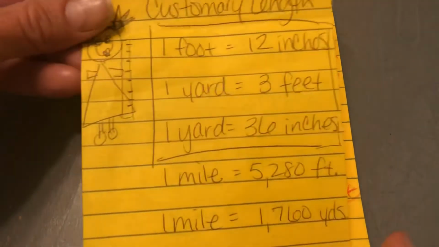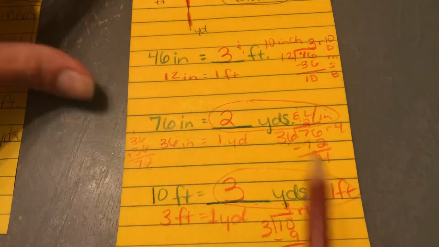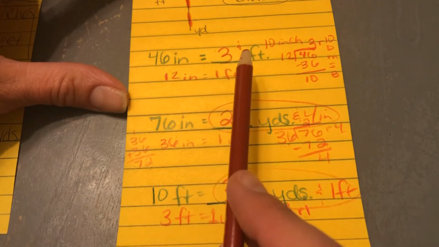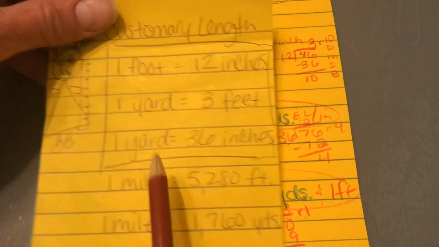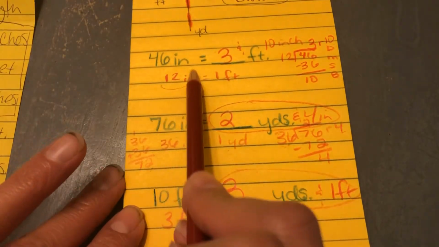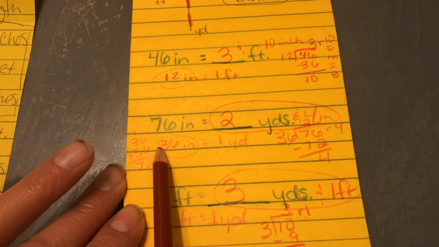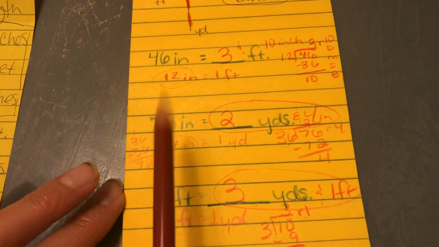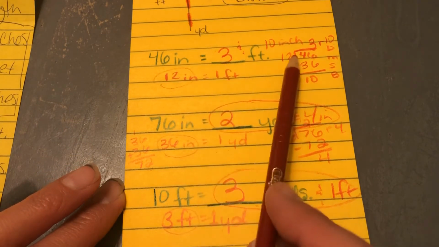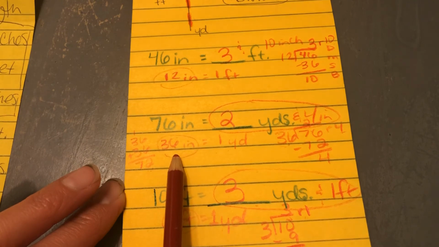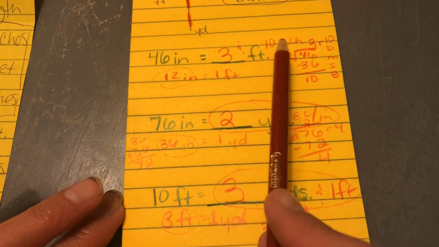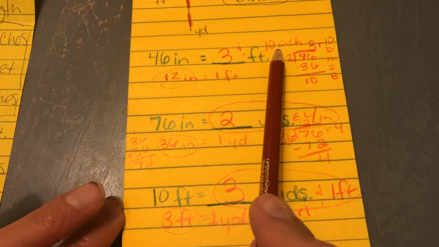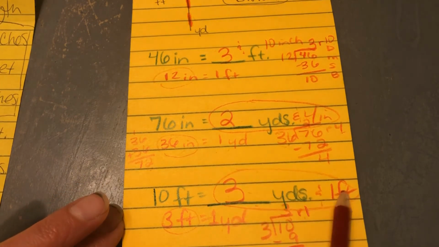Use your conversion sheet, and if it helps, put your inches under your inches and your feet under your feet with the conversion chart, so then you can see here you would divide by 12. Here you would divide by 36. Here you would divide by 3. 46 divided by 12. 76 divided by 36. 10 divided by 3. Okay, so you're going to have some extra today. So you have to figure out how to label your remainder. Good luck.